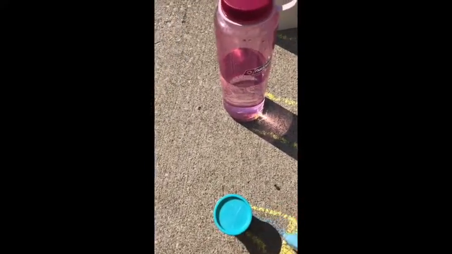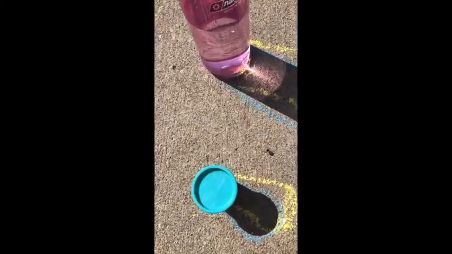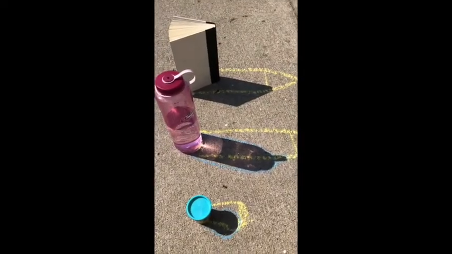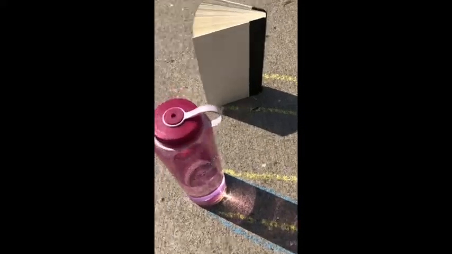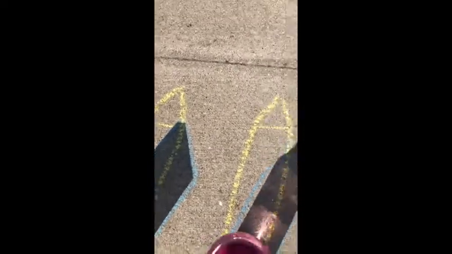I'm gonna go ahead and trace this shadow. It definitely has moved since an hour ago. There's Emmett with the chalk. And then I did mark where I put my artifacts, see that little X, so that I can put it in the exact same spot each time.